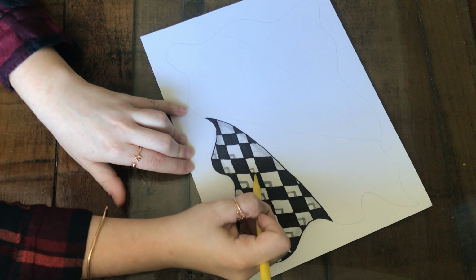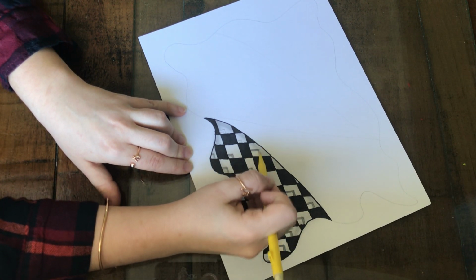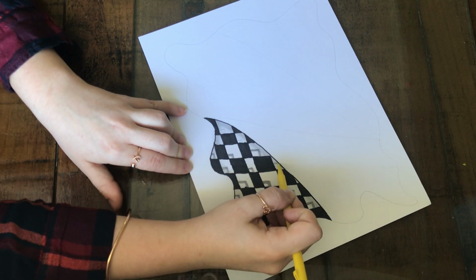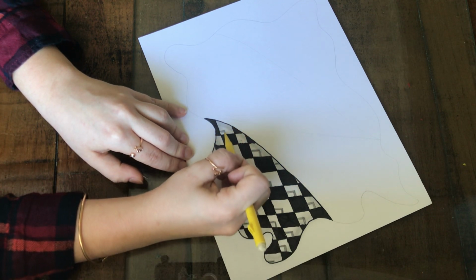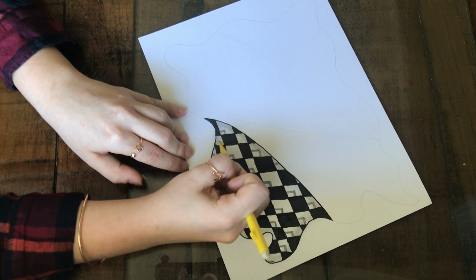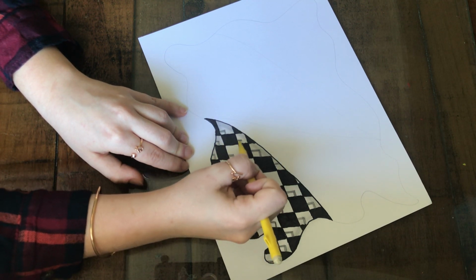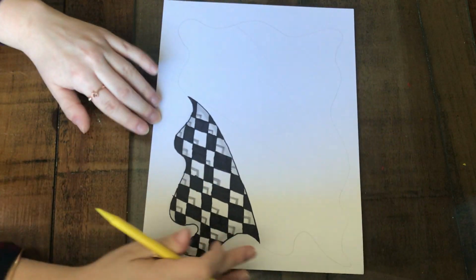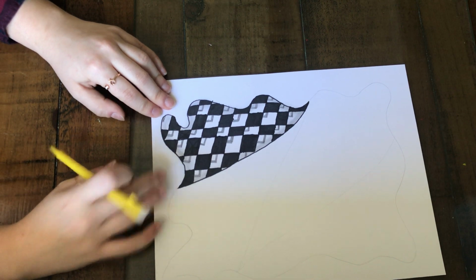Anybody can do a Zentangle. A Zentangle should not take all day. The Zentangle should be something that you work on in one sitting. It should not be something that takes you weeks, months, or years to complete. This pattern in the Zentangle only took us a few minutes. So this is my variation on the checkerboard pattern.